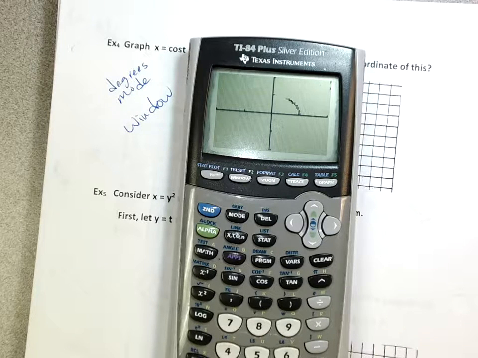So it's graphing 1 degree, 2 degrees, so it takes a little while, but it is a circle, and we've talked about the fact that even though it looks like an oval or an ellipse, it really is a circle.